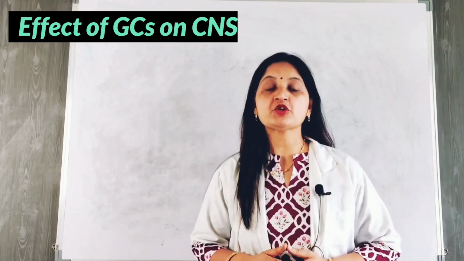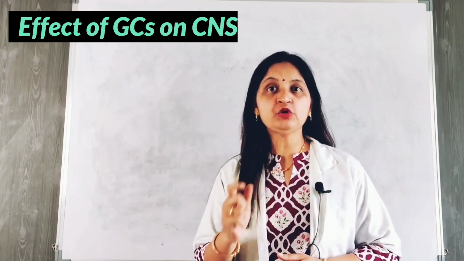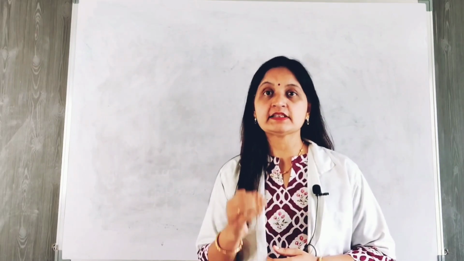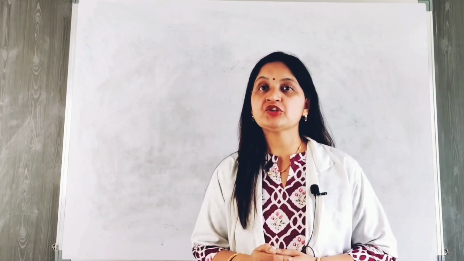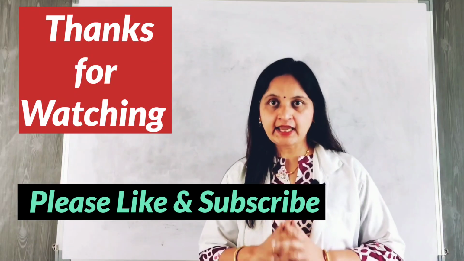Glucocorticoids also produce effects on the central nervous system. In therapeutic doses, it can produce mild euphoria, but when used for a prolonged period, it can cause anxiety, restlessness, insomnia, and depression. So these are some of the actions of corticosteroids.